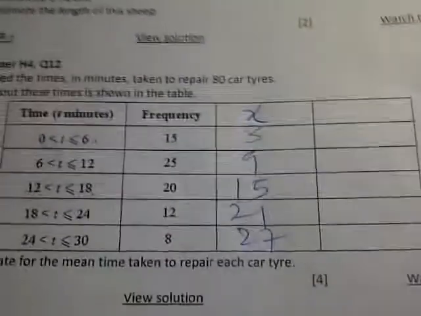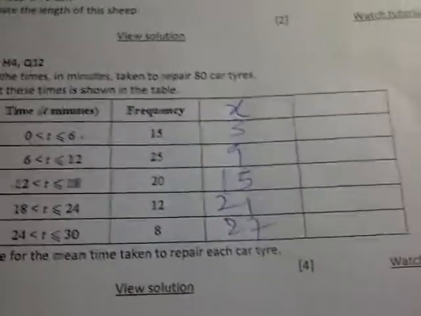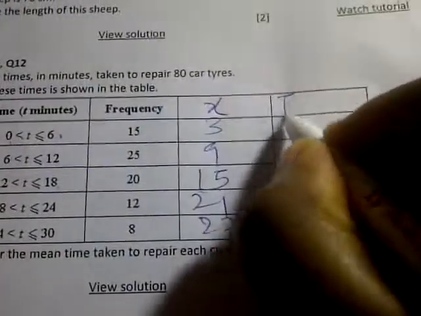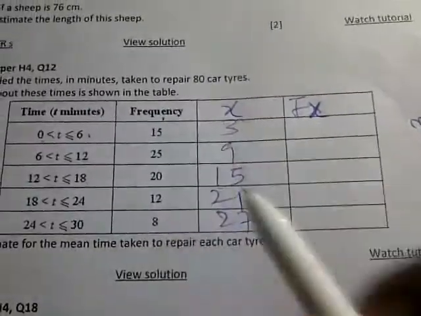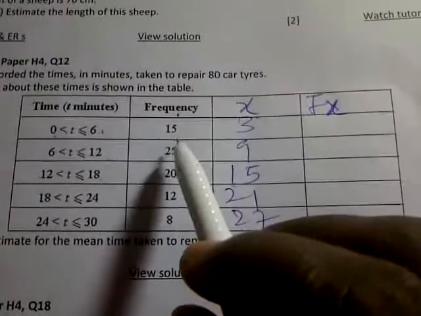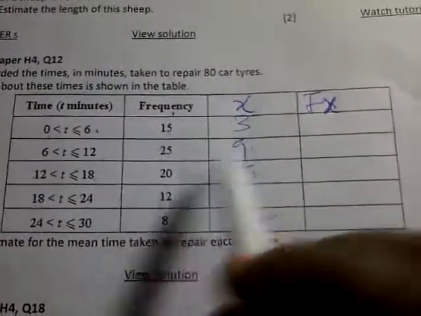Okay, now we've gotten all our x values. These are the values we use as our x. Now, to get our f or fx, that's frequency times this x. We're going to have this times this, this times this, and so on.